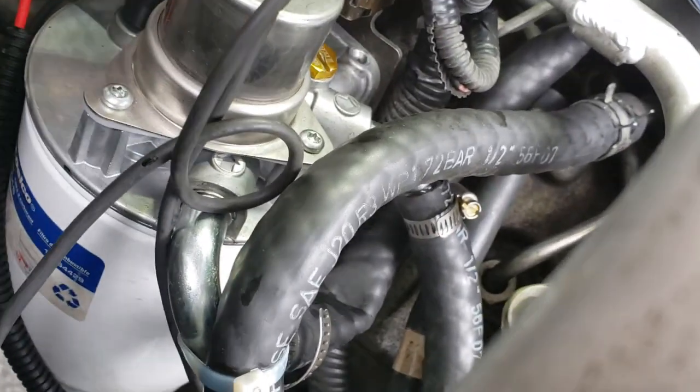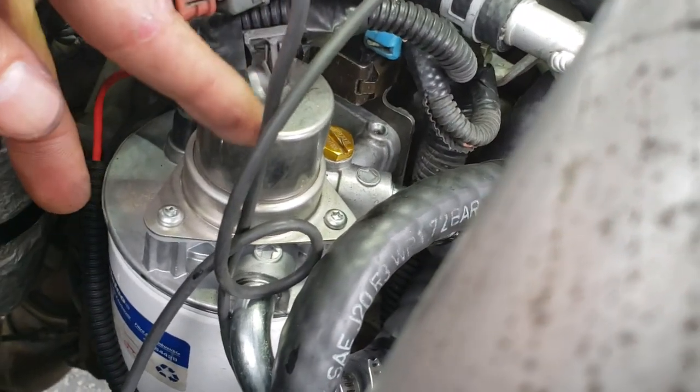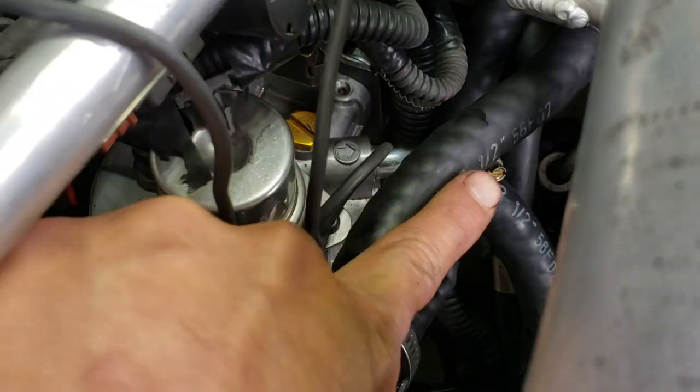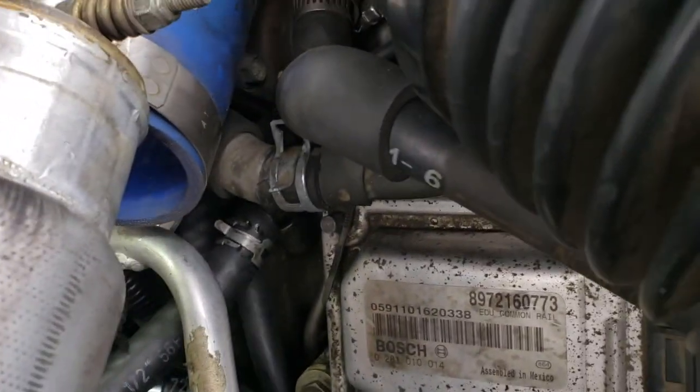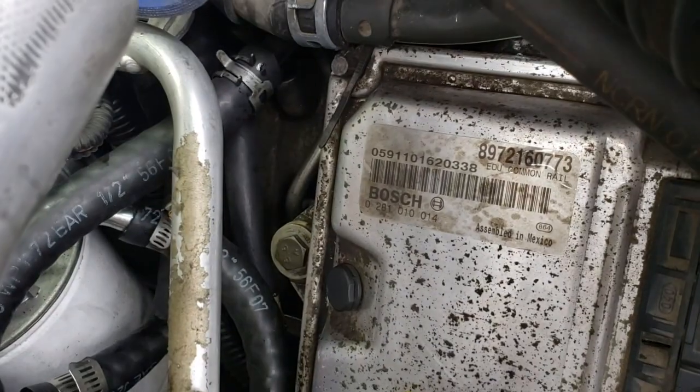So the customer said, because I was questioning the customer later, he replaced the fuel filter housing, and he bought it online, and this is directing to a different point. The other one was going that direction, and this one is coming down. So he replaced the hoses because of that reason, and the lack of power appears after that.